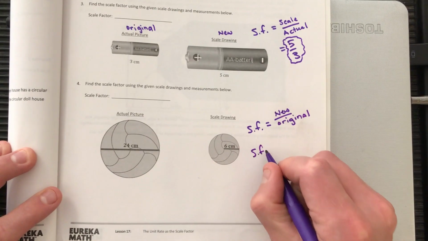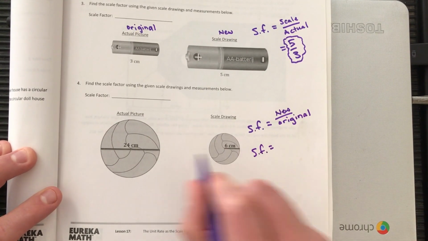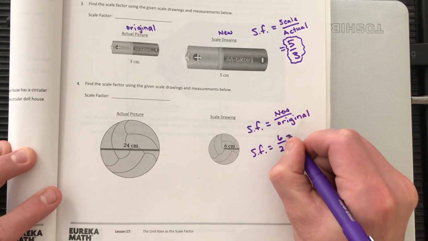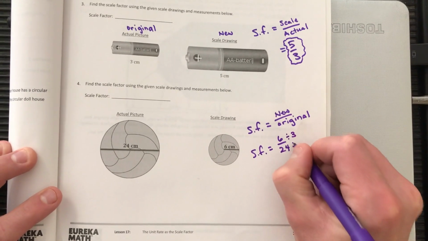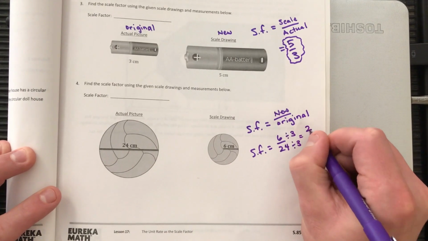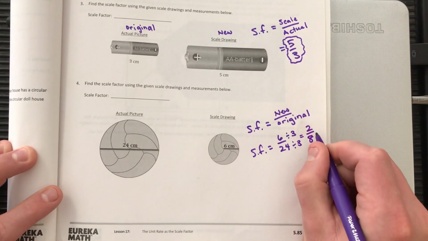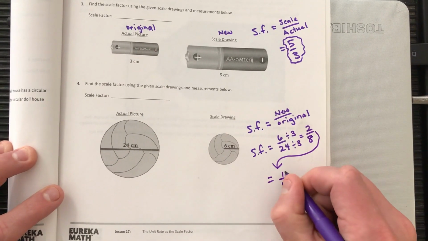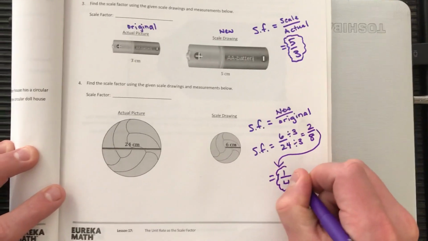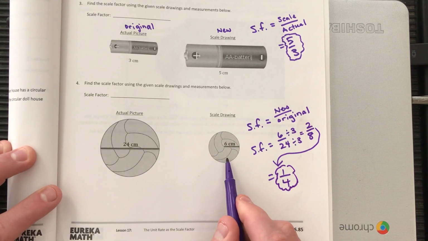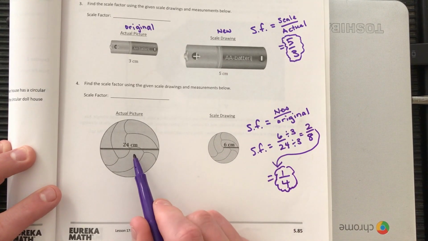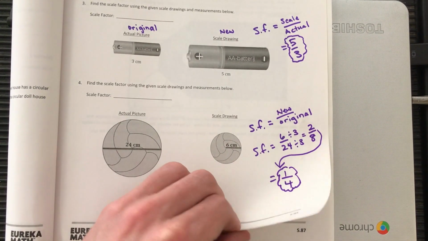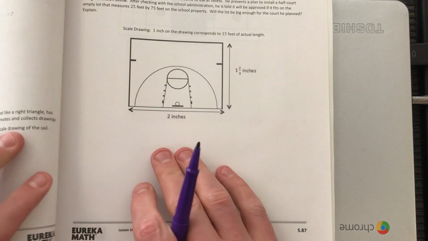So scale factor will equal 6 divided by 24. And I see that I could divide the top and the bottom of this fraction by 3, and that would give me 2/8. But I see that 2/8 is also equal to 1/4. So you would say that this ball is 1/4 the size of this one, or scaled to 1/4 its size. All right, let's move on to the next page.